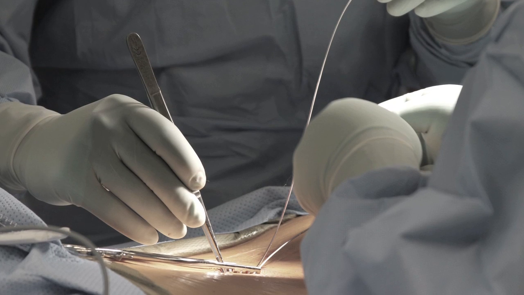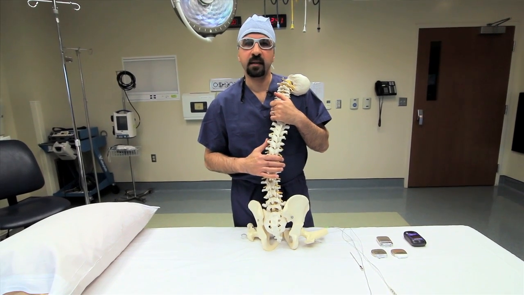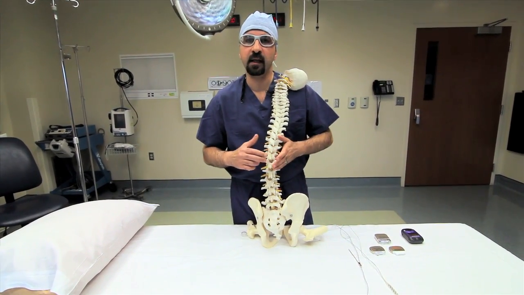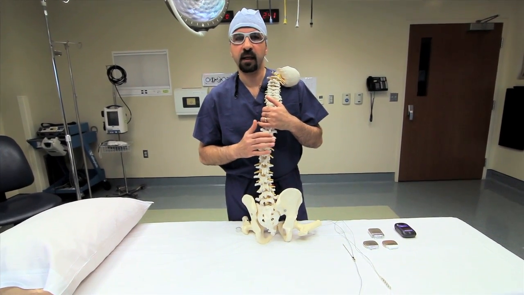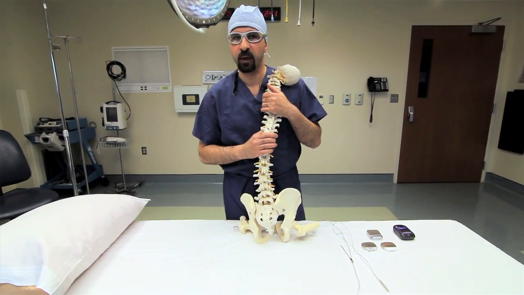We have to do 2 incisions, one midline incision, and the incision made for the percutaneous lead is just to tuck the lead and tie it to the deep fascia. No bone is cut, nothing is done through the actual structure of the spine.